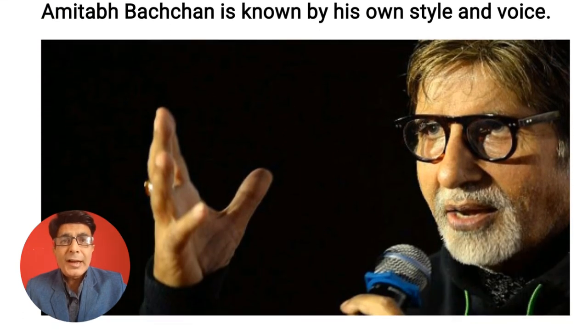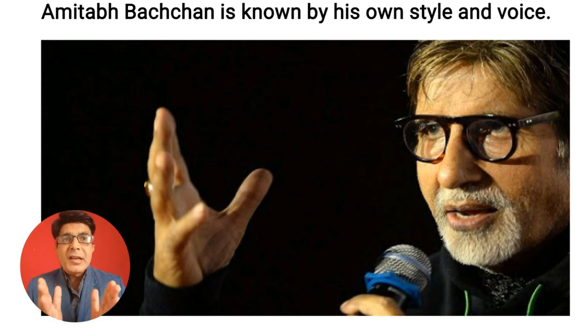Friends, we know that everyone in this world is known by his or her unique style. Say, for example, in our practical life, forget literature for a while, in Bollywood we have the legendary Amitabh Bachchan.